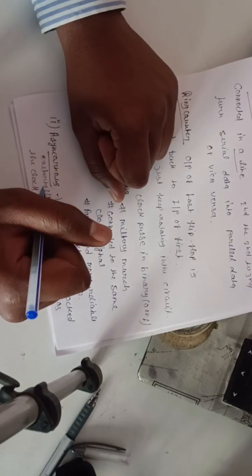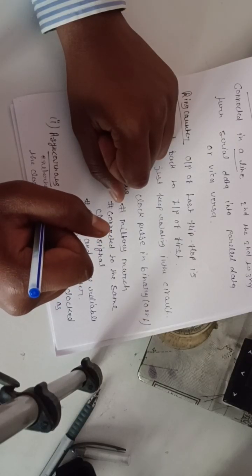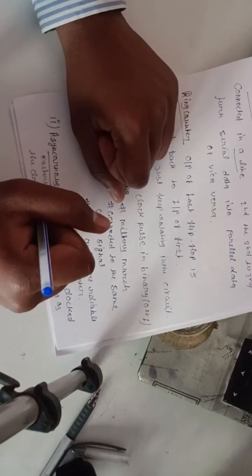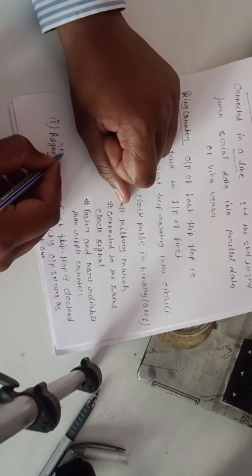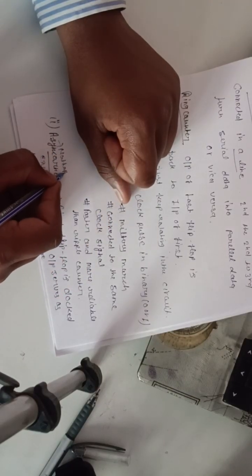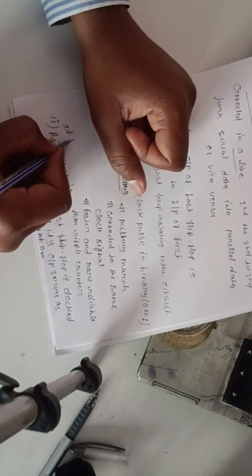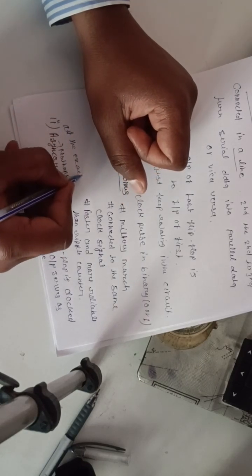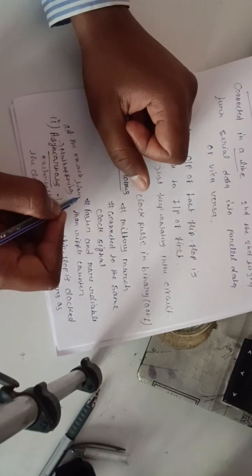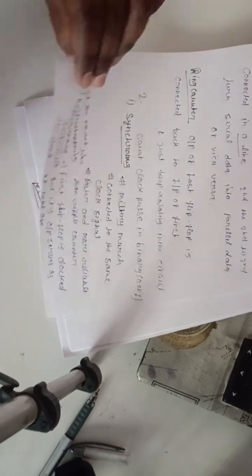Because each stage has a tiny delay, it is asynchronous, not happening at the exact time. Okay, so move on to the next topic.